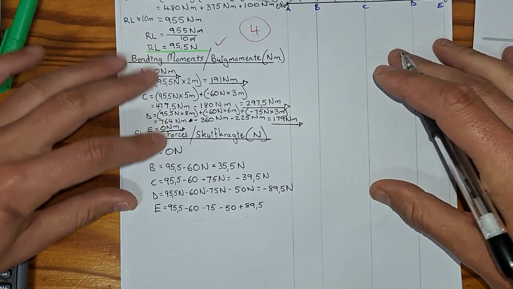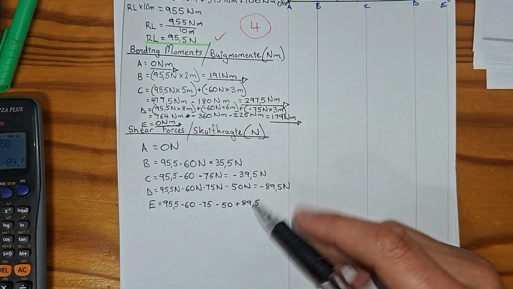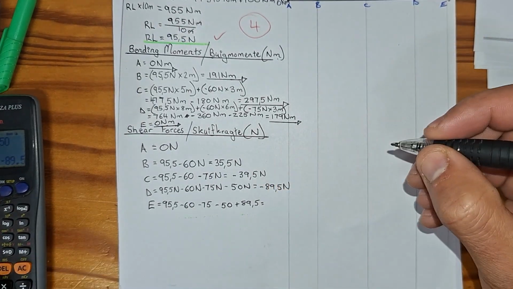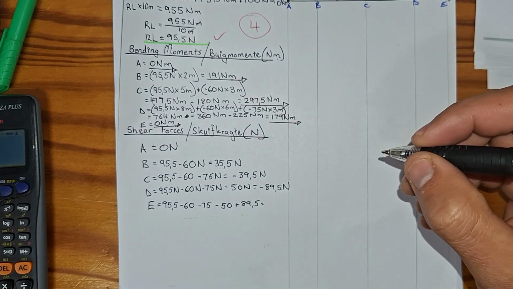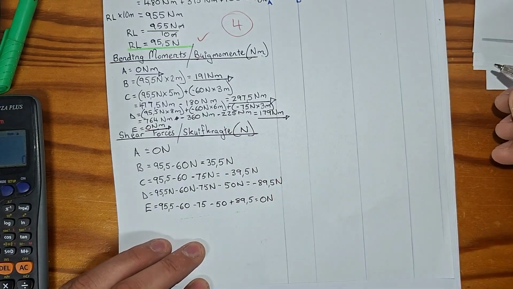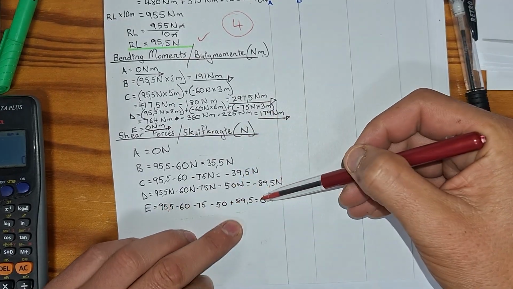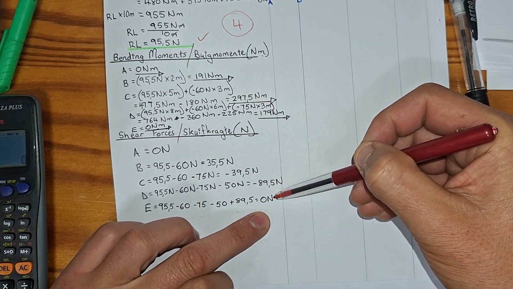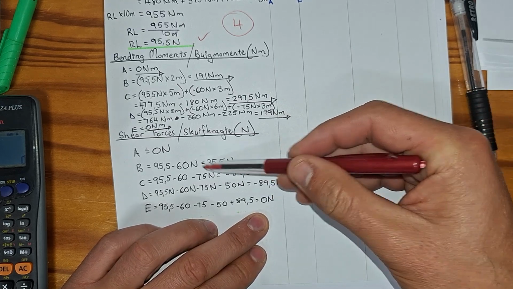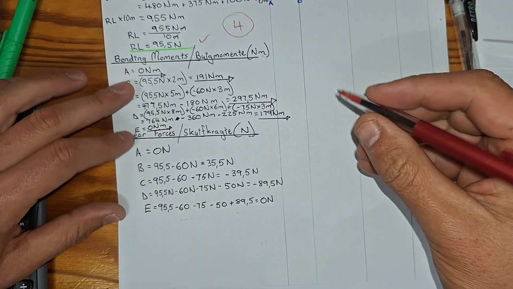Okay, and then if we work out this value, we will get an answer of 0 newtons. So if you followed all of these steps and you came out to an answer of 0 newtons, you can be quite sure that you got all of your marks over here.